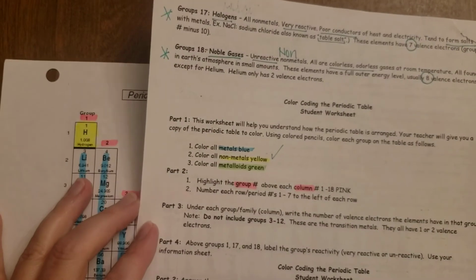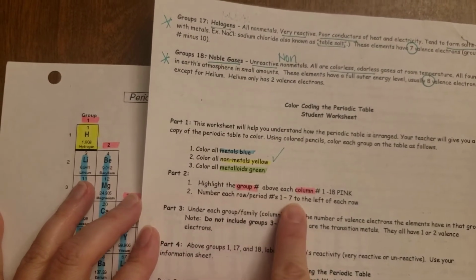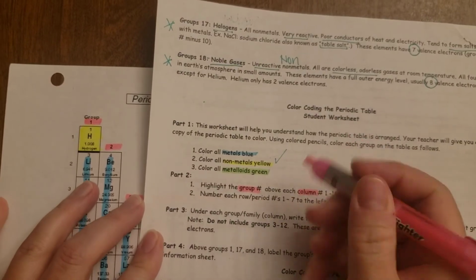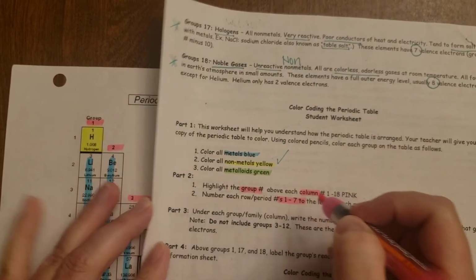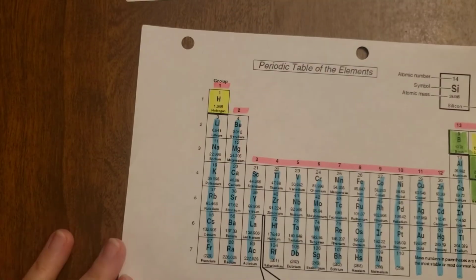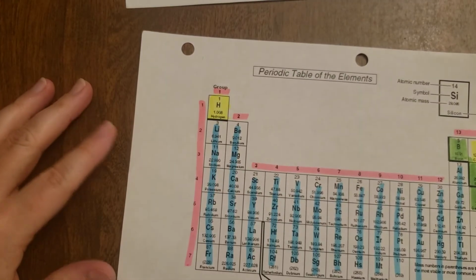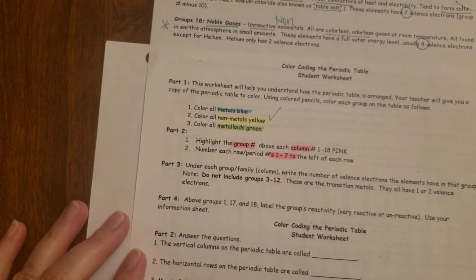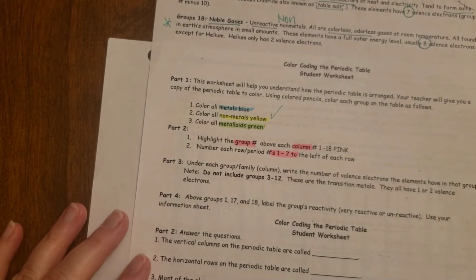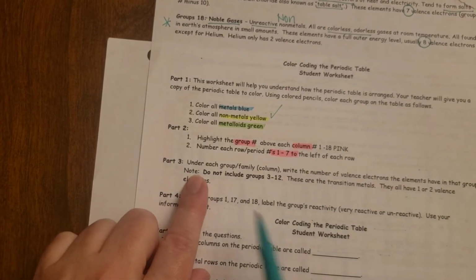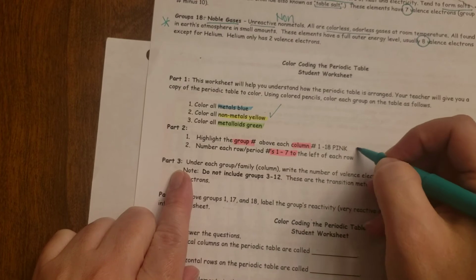Then it wants us to number each row or period 1 to 7. Why don't we just highlight that in pink since they're already numbered? So we'll just come right down the side. I'm going to highlight those in pink since they're already numbered for us. So those are our rows. All right, I'm going to help you guys do part 3, and then I'll let you finish this on your own. So let's go right here for part 3.